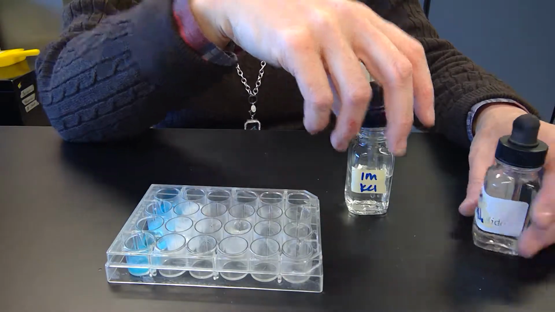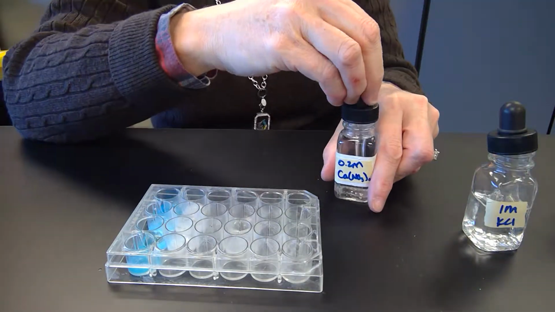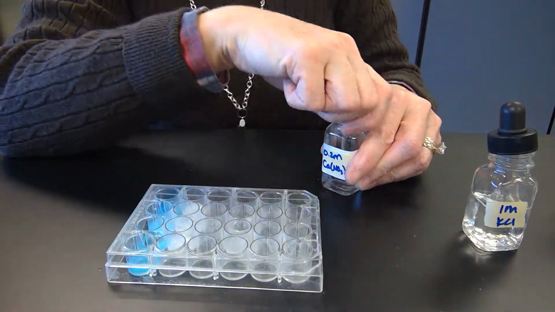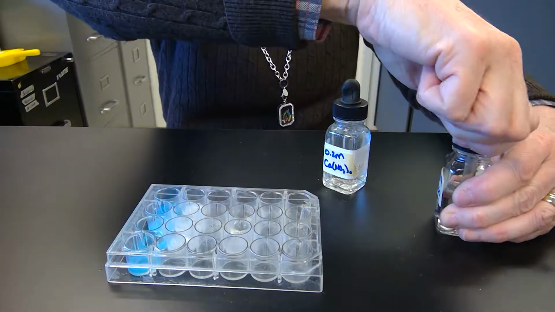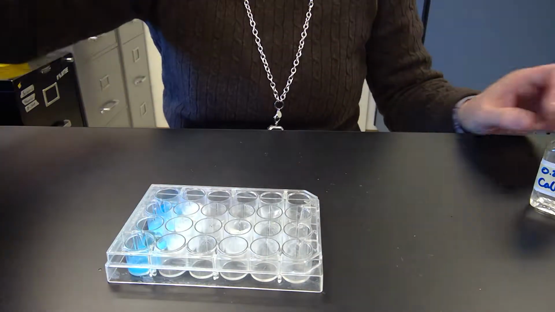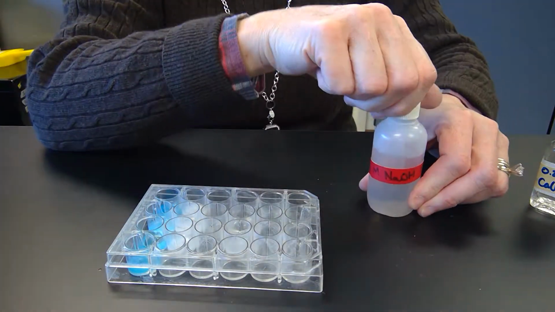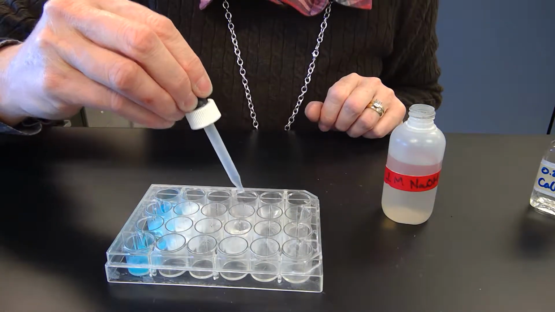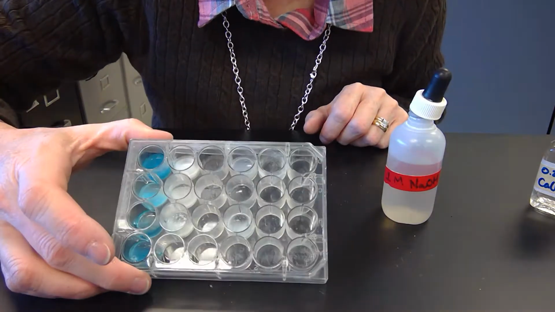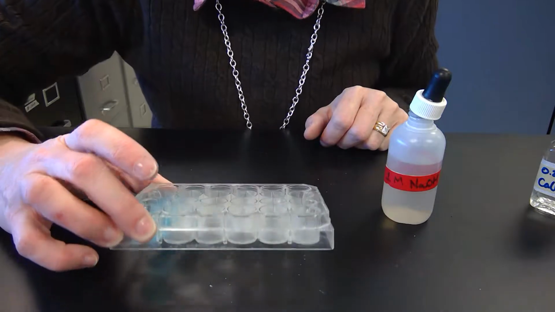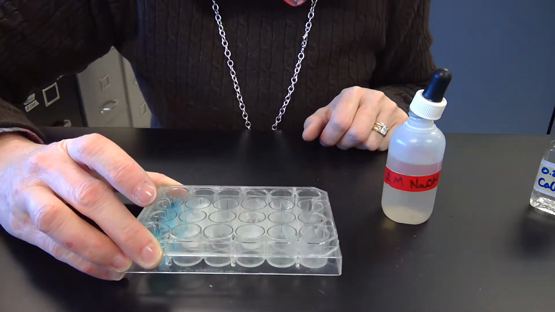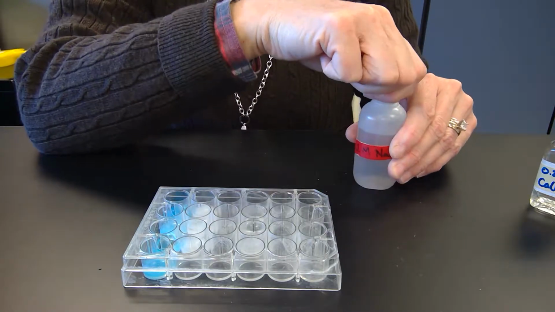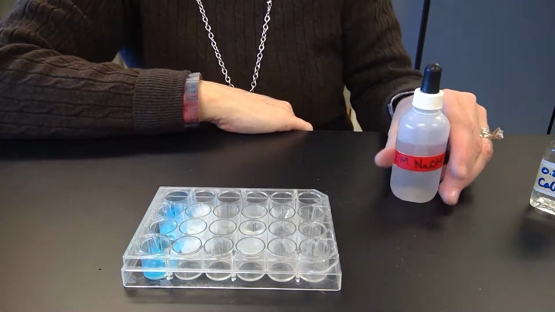And then the last one is calcium nitrate and then sodium hydroxide. So I'll put that in. And that gives us a cloudy, if you can see that. So the only one that this might not have worked on was that second one, copper sulfate and potassium chloride.